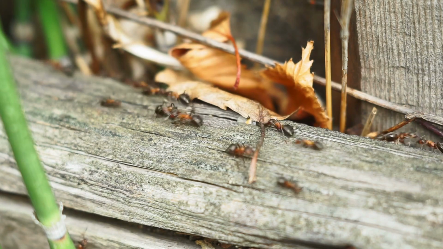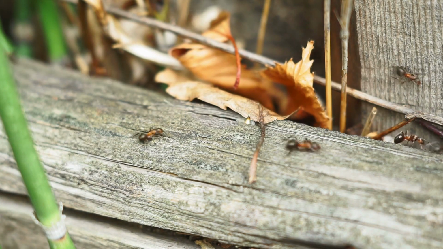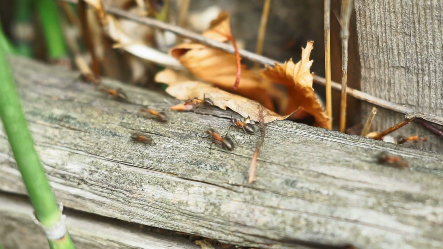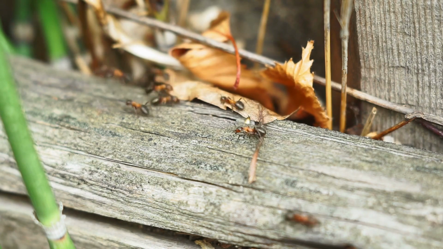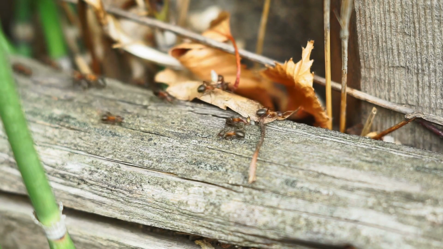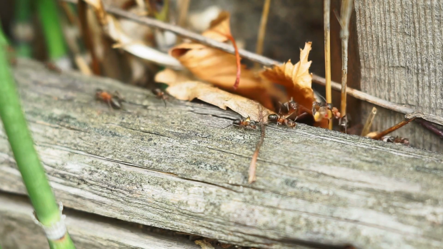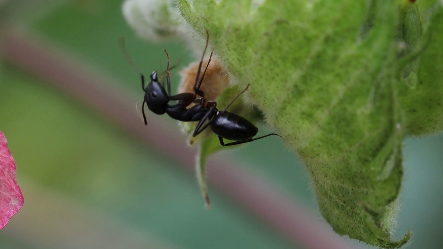Some notable types include Camponotus pennsylvanicus, commonly known as the black carpenter ant. It is one of the largest species in North America. Camponotus modoc, found in the western United States, is known for its reddish-brown coloration. Camponotus chromaeodes, these ants have a yellowish appearance and are prevalent in the eastern and central United States.